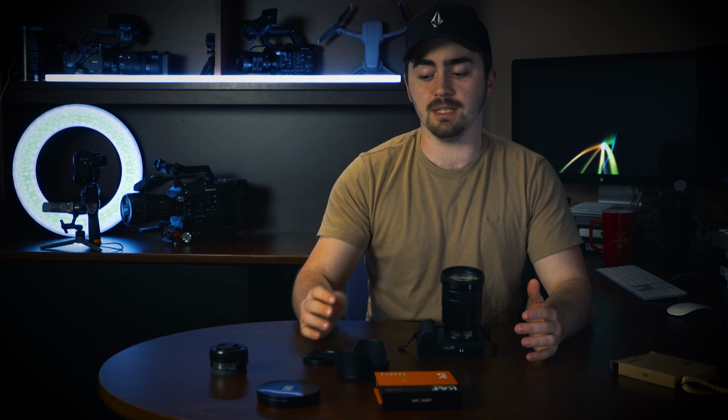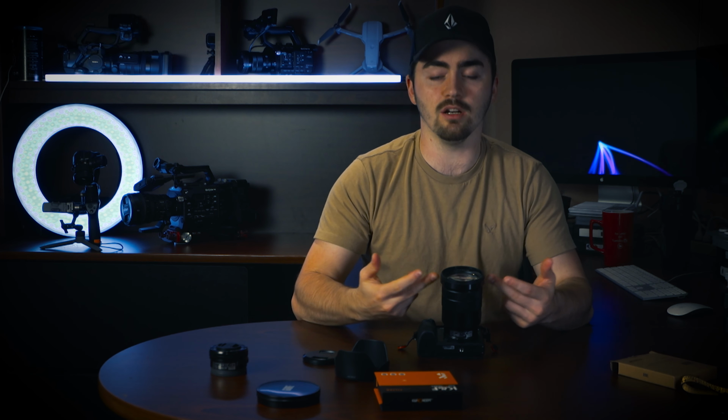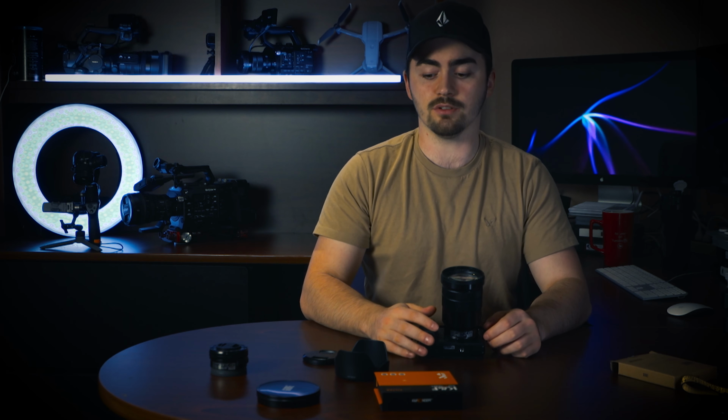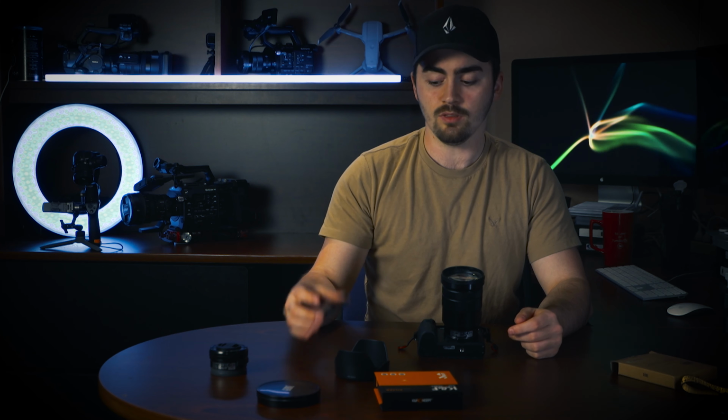So basically my only plan with this UV filter is putting it on this lens whenever I'm not using the other two filters all the time, basically. My lens cap can fit on it. I don't have to worry about getting scratches on my brand new lens. If I get scratches, it's going on the much cheaper UV filter.